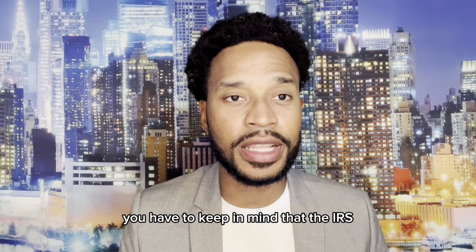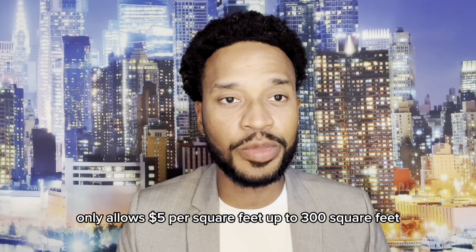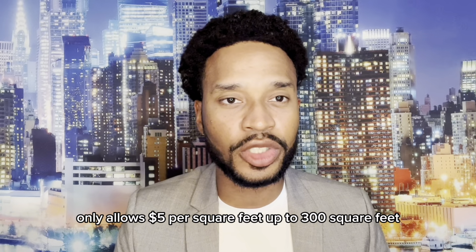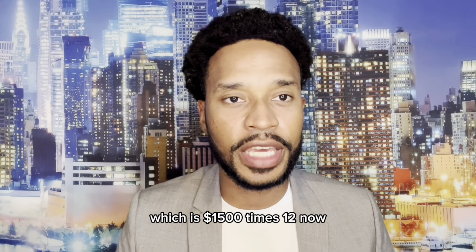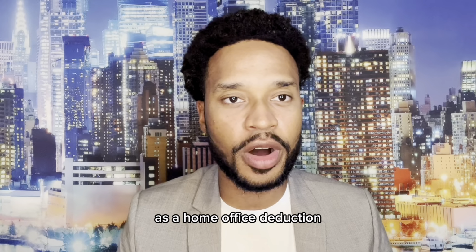You have to keep in mind that the IRS only allows $5 per square foot up to 300 square feet. And you have to multiply that, which is 1,500 times 12. That'll give you the maximum you can claim for the year as a home office deduction.